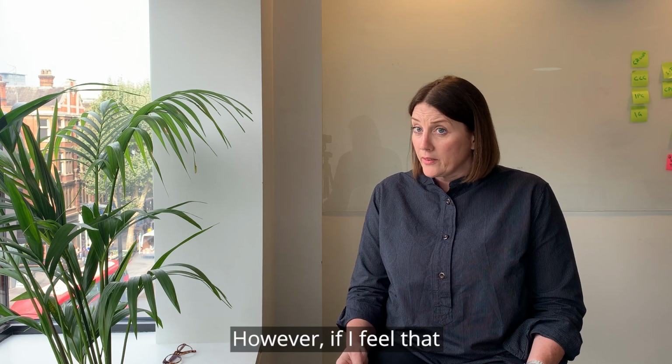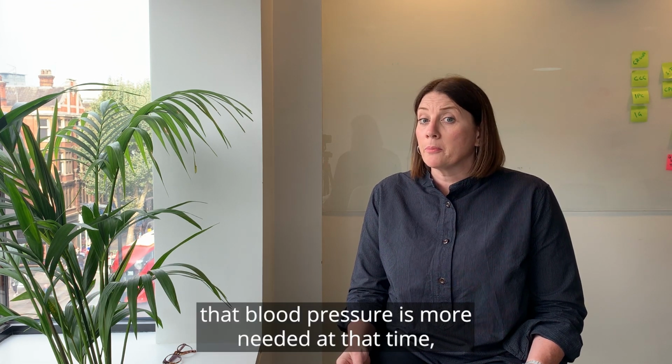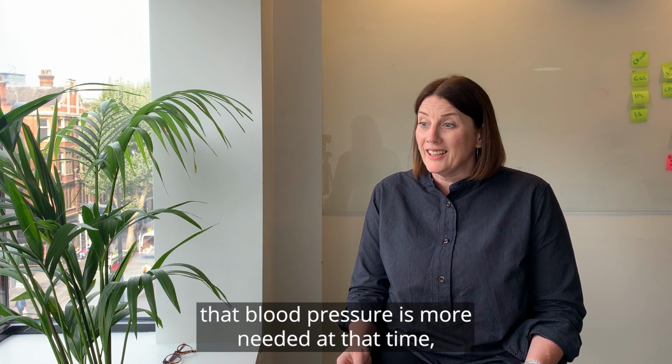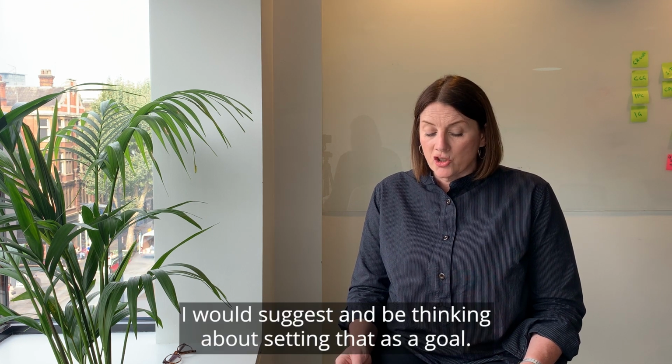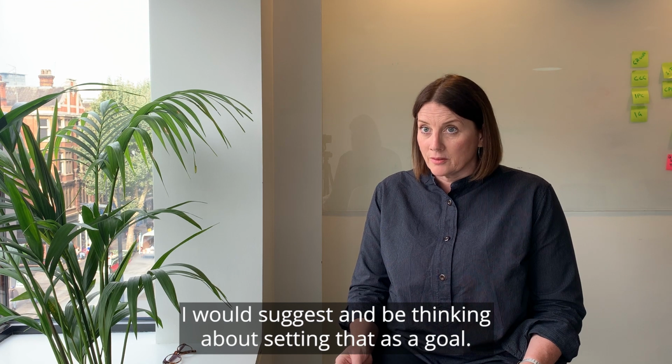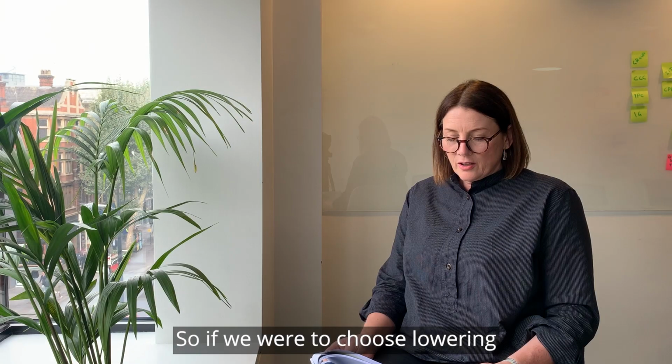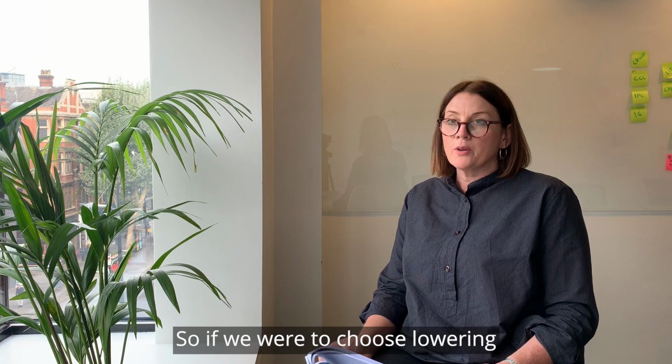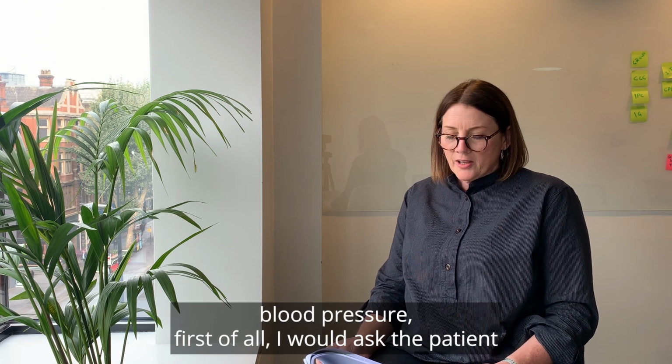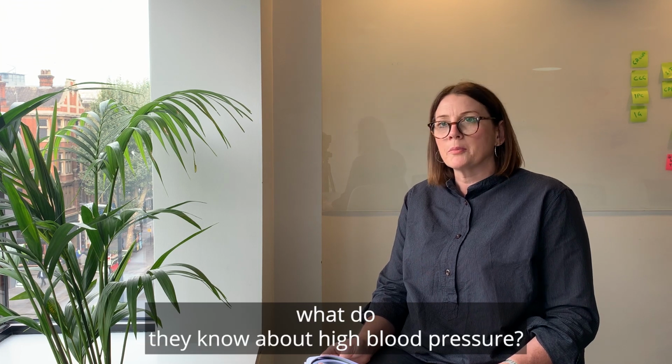However, if I feel that blood pressure is more needed at that time, I would suggest maybe thinking about setting that as a goal. So if we were to choose lowering blood pressure, first of all I would ask the patient what they know about high blood pressure?